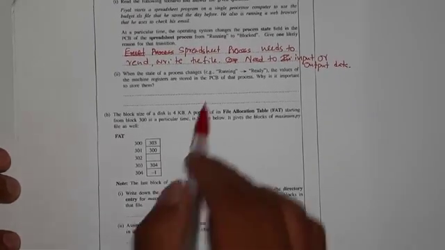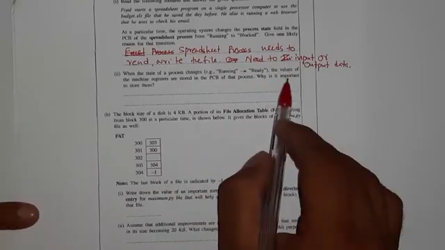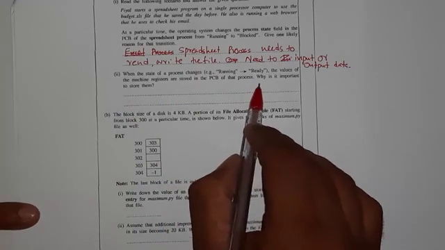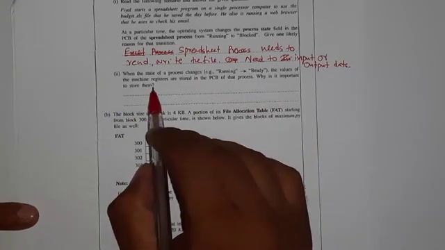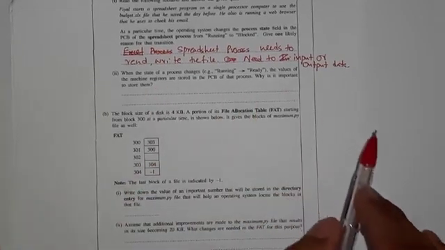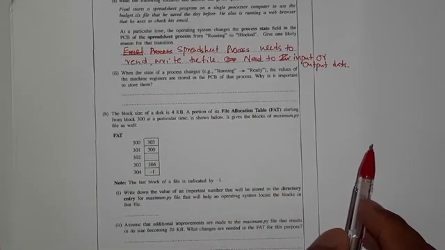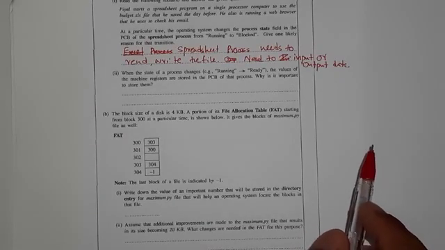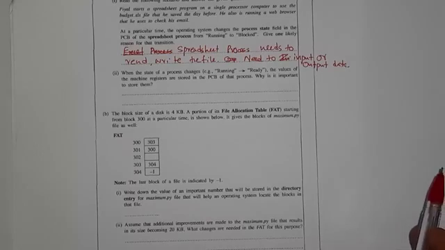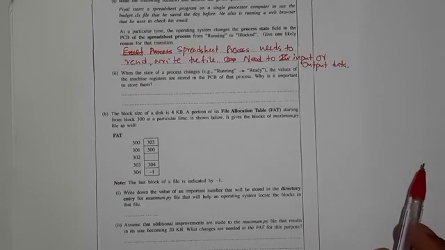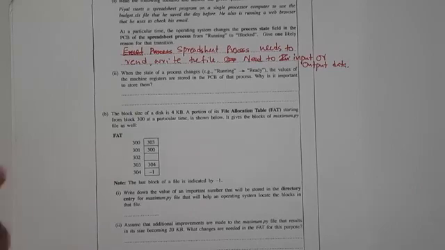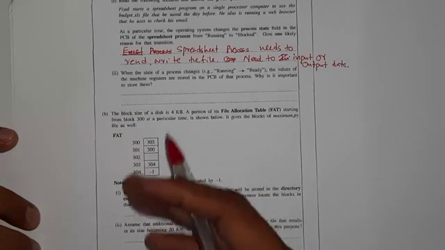When the state of a process changes from running to ready, the values of the machine registers are stored in the PCB of that process. Why is it important to store them? When you stop a particular process in the middle, everything related to the process is stored inside the process control block. The reason is when we need to restart the process, all the saved data can be taken from the PCB, so you can start the process from the place where you have stopped.